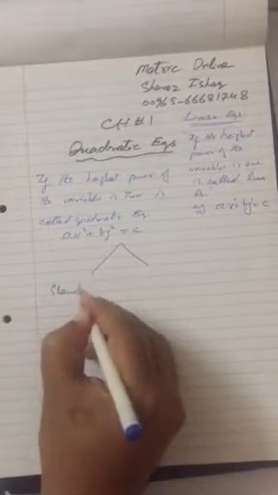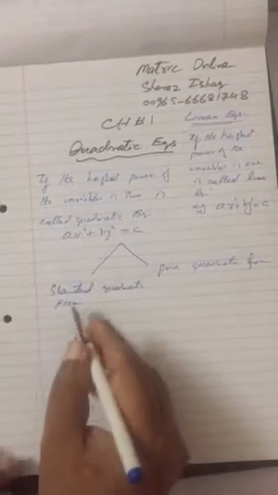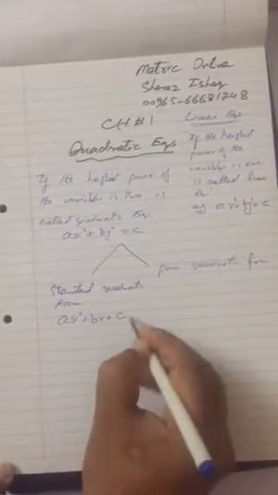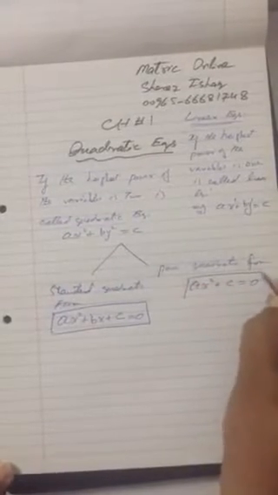Number 1, standard quadratic form, and second one is pure quadratic form. Standard quadratic form is ax square plus bx plus c equals to 0, while pure quadratic form is ax square plus c equals to 0.